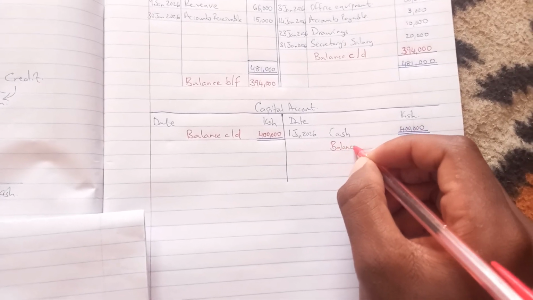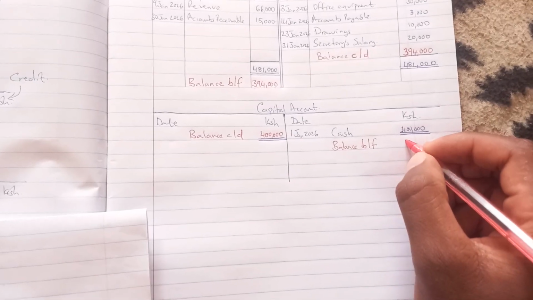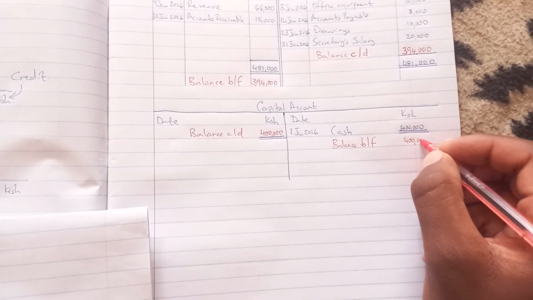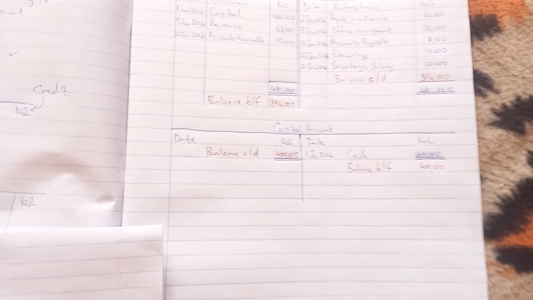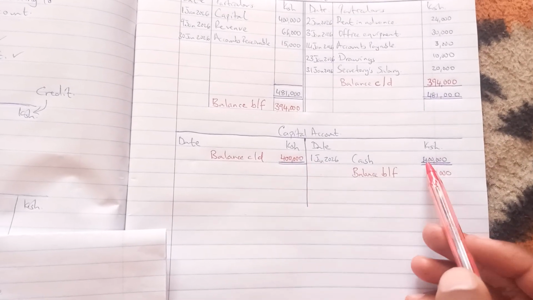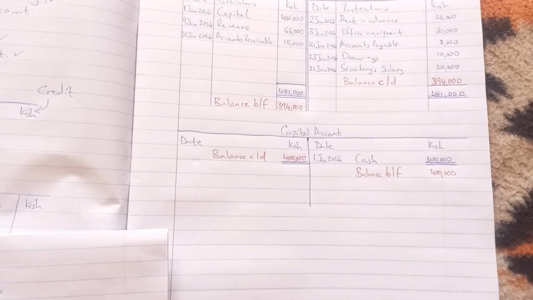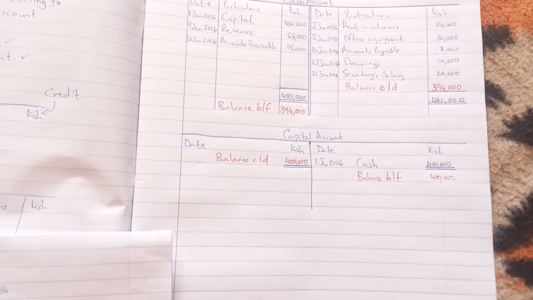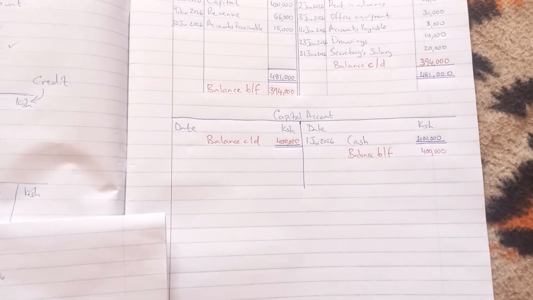So balance brought forward. How much? Exactly 400,000. So this aspect of closing the books is just for the purposes of distinguishing that these are transactions from the month of January. Now we are heading to February.